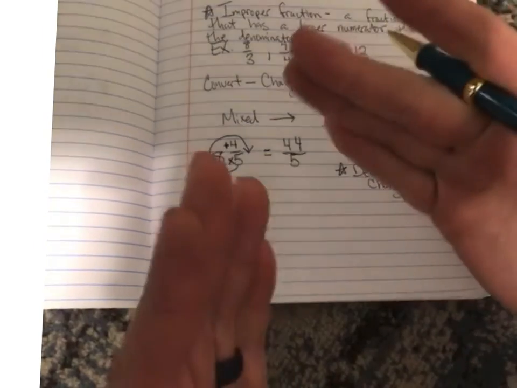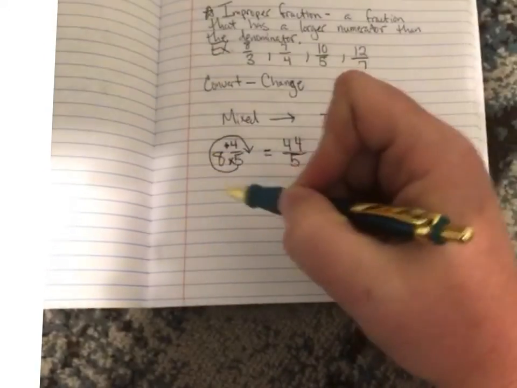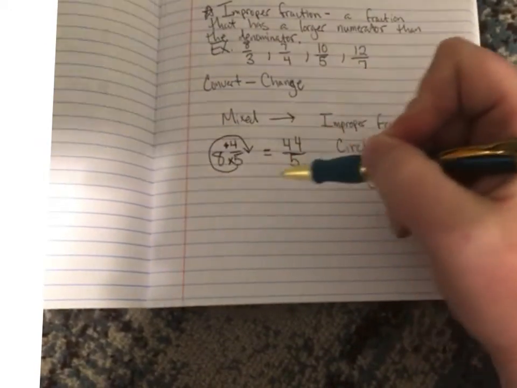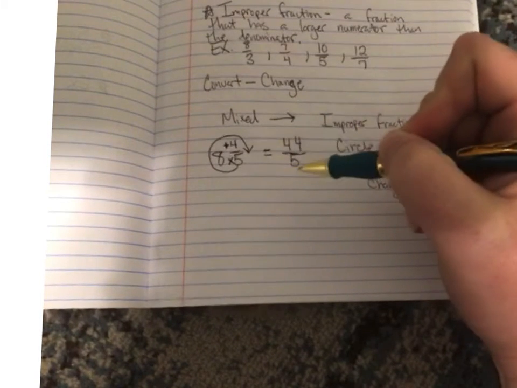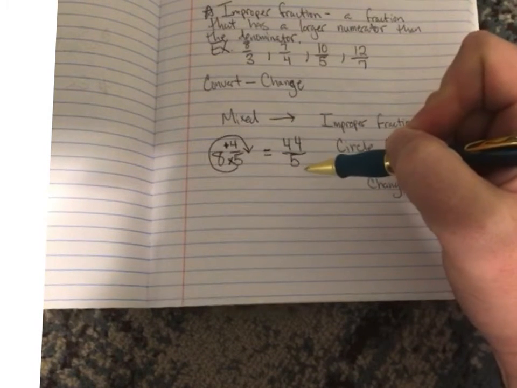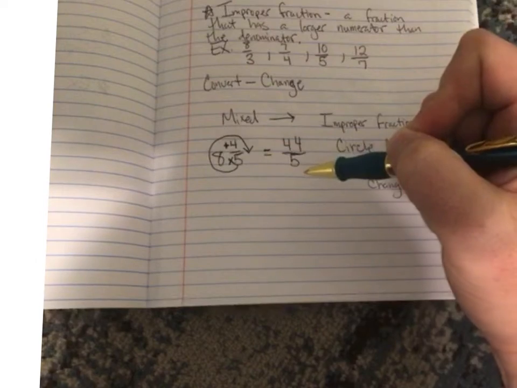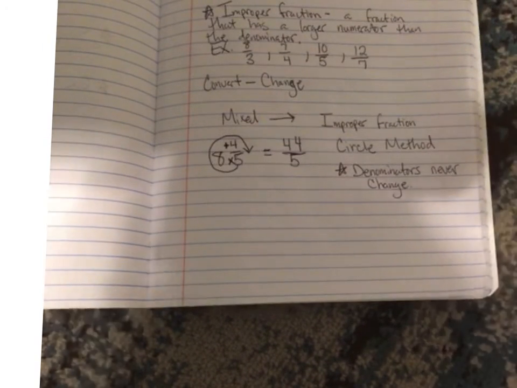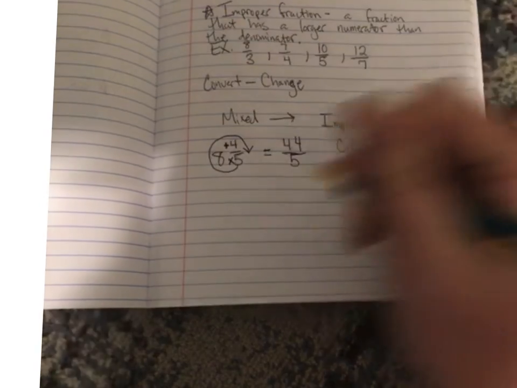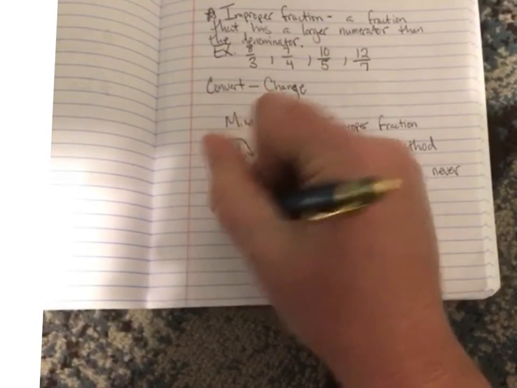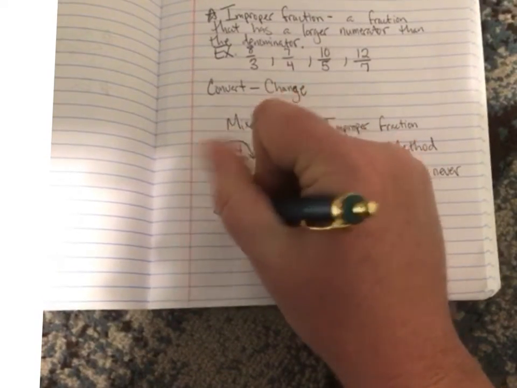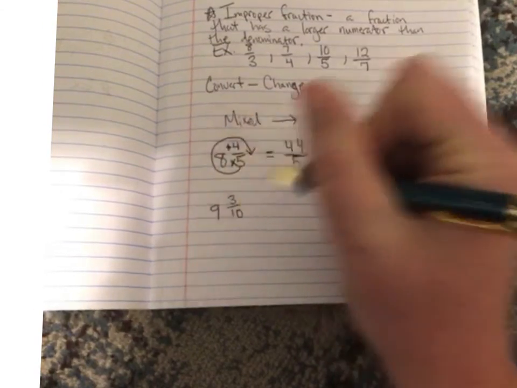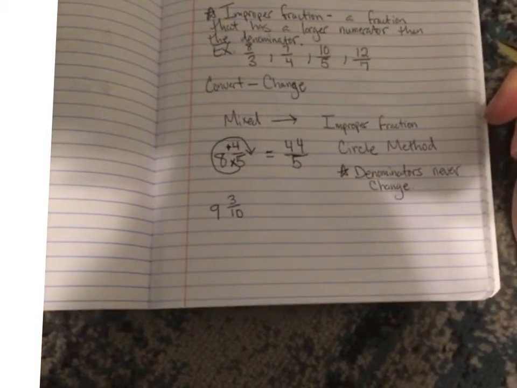You're taking a mixed number and you're changing it over to an improper fraction. And as long as you can do that, you're good to go. All right. Practice makes perfect. We're going to do a few of these. Here we go. Next one. I'm just going to try another one. Let's take 9 3/10.